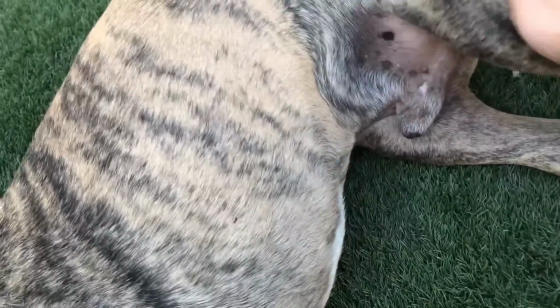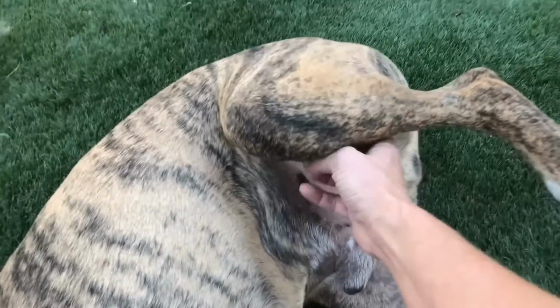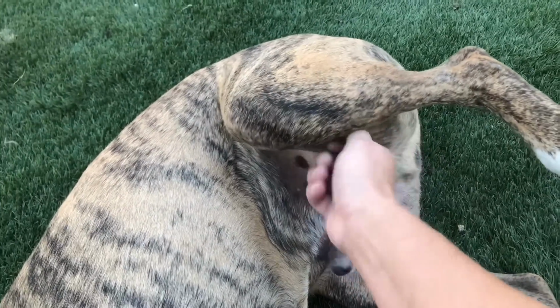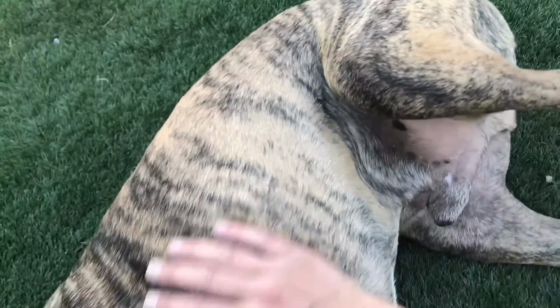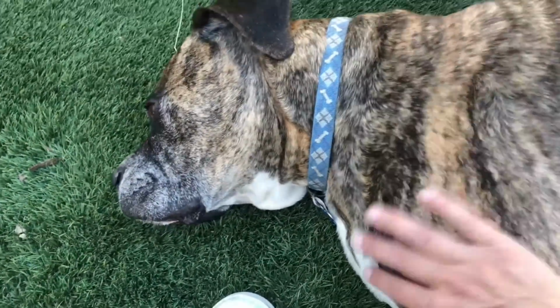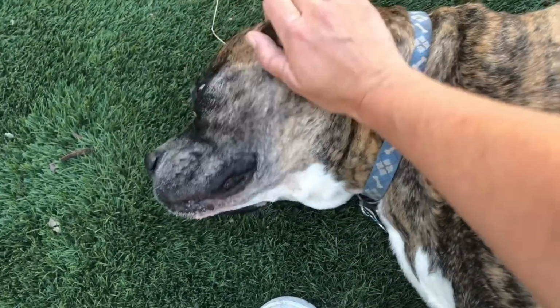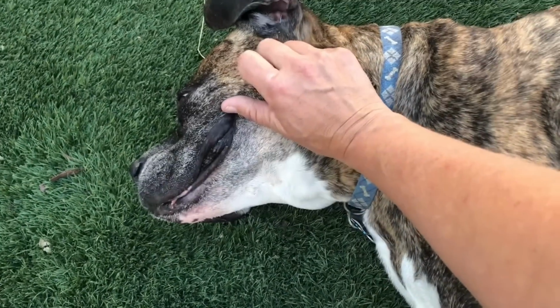Oh, legs? You want the leg? Right there? You want under the leg? Okay. We'll get under the leg. Right there. My sweet boy. Yes, you are. You're such a good doggy. You're such a spoiled boy. Look at that smile.